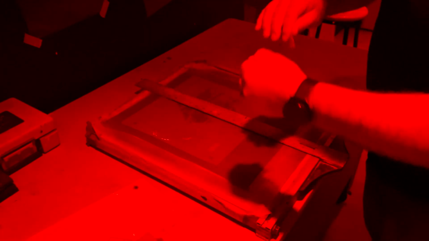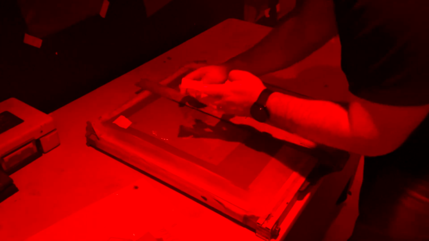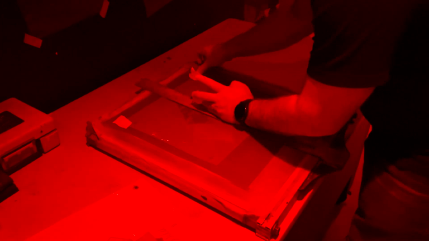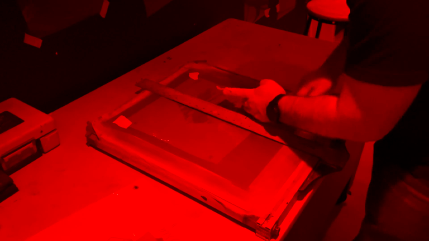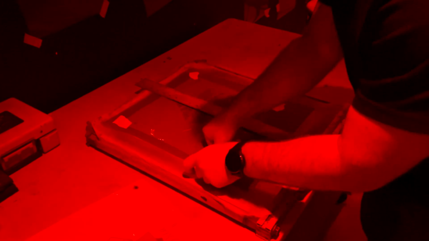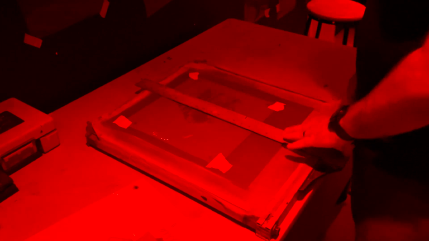And then I'm taking some masking tape and doing 4 small pieces of masking tape here and taping down the corners, all 4 corners without moving anything. And this tape won't need to last very long, so I'm not going crazy, taping it down crazy. Double check. That looks good.